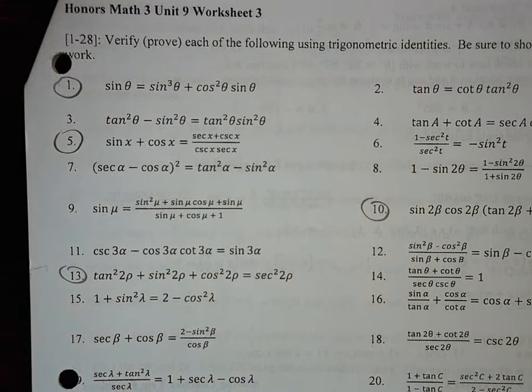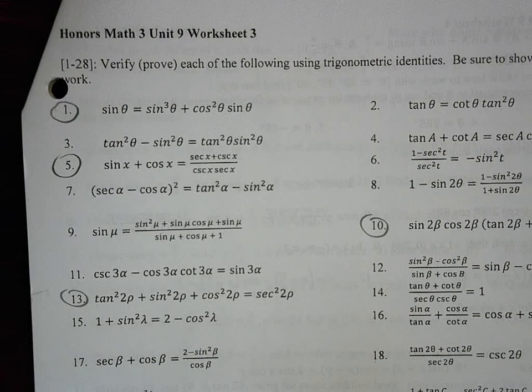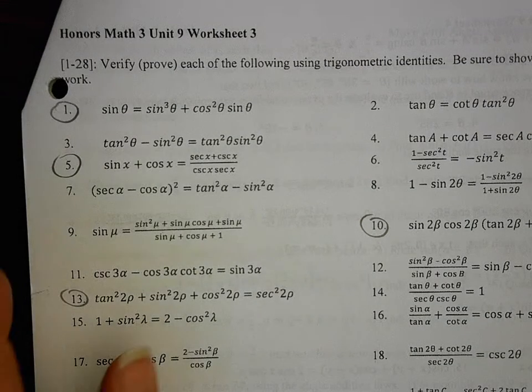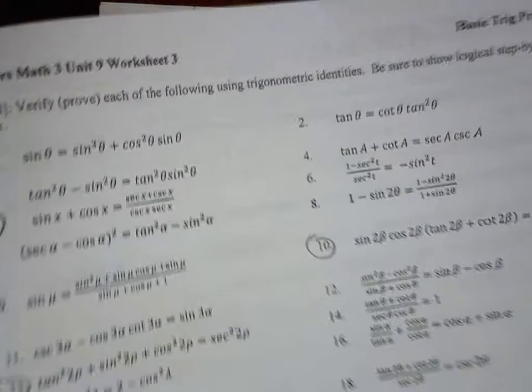Hey, this is the homework help video for Honors Math 3, Unit 9, Worksheet 3, and I'm going to start with question number 5. So we're going to start with question number 5.